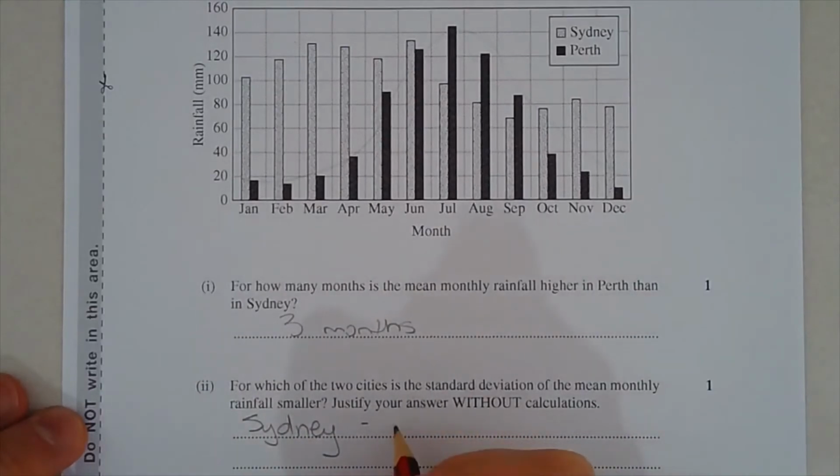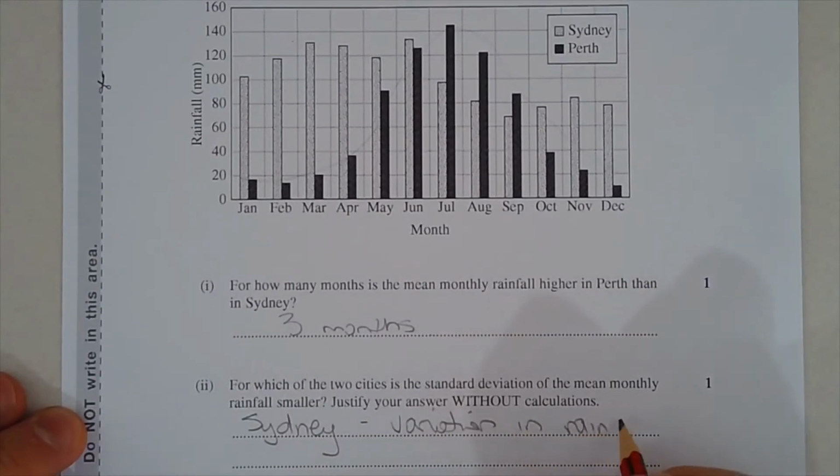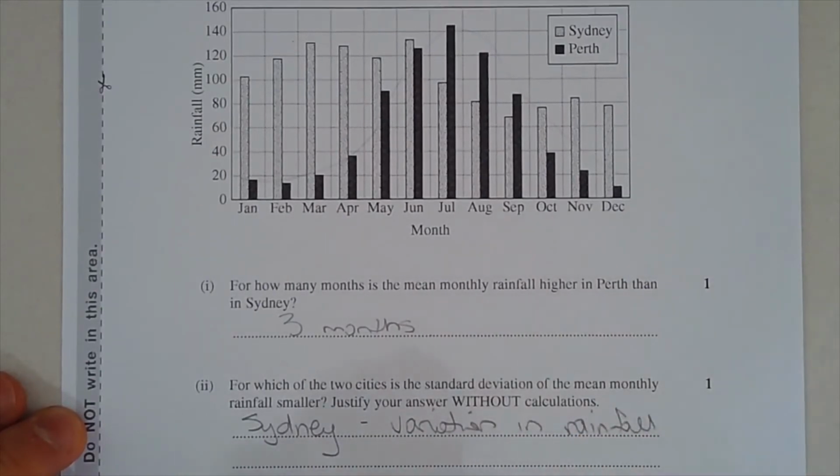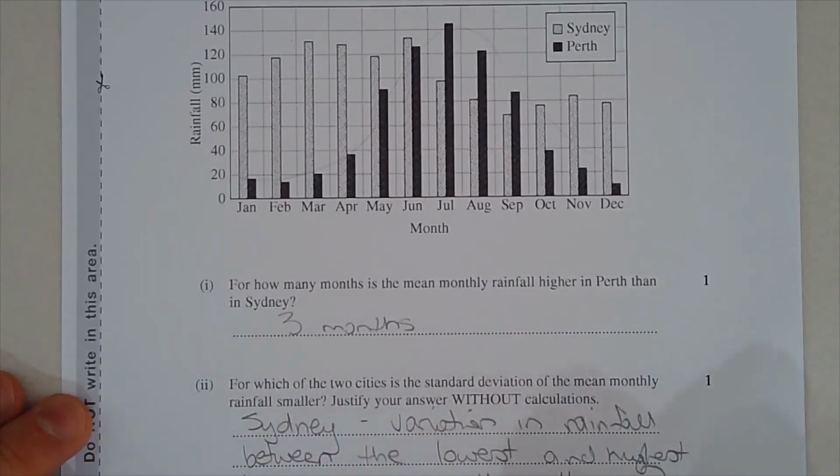And we would say that the variation in rainfall between the lowest and highest levels is smaller than Perth's.